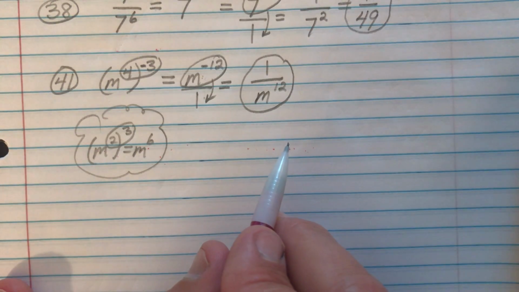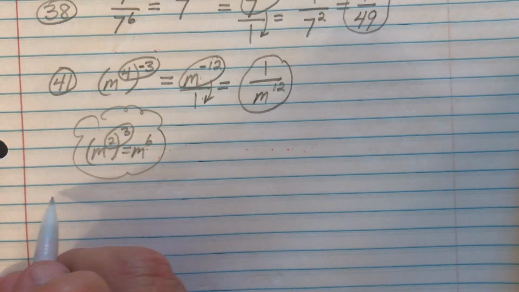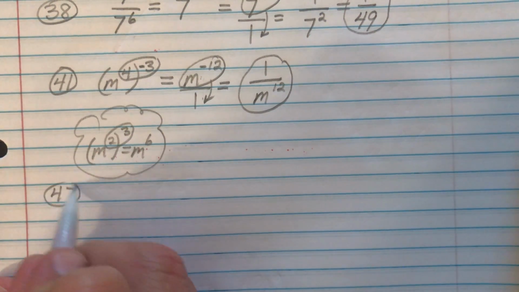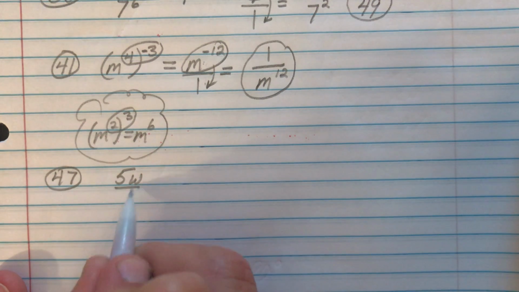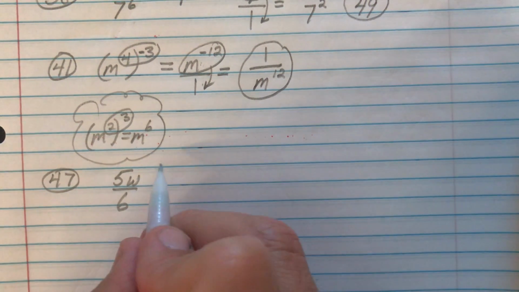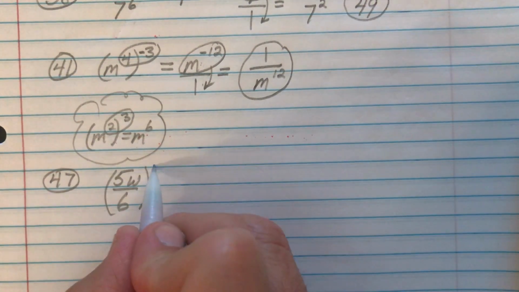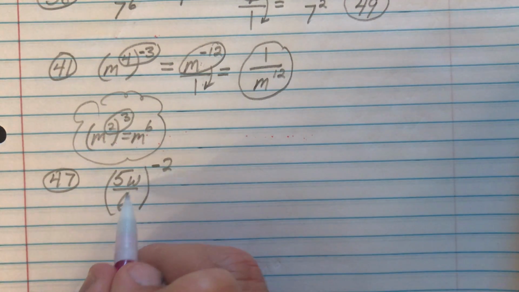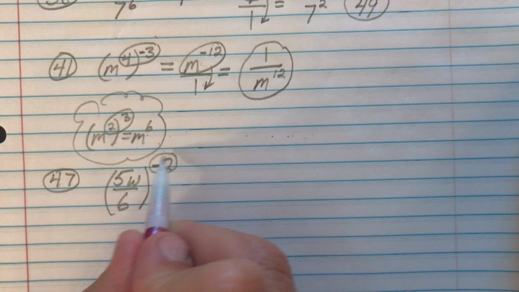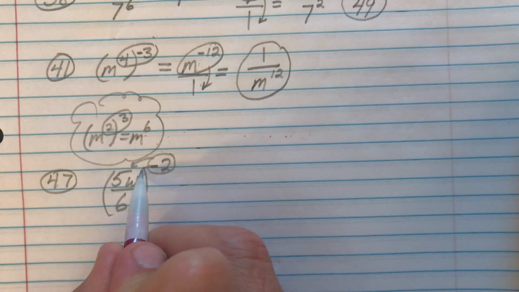Let's try one more on this page. What about 47? 47, you have 5w over 6 raised to the negative 2. Now this is a tough one. Be very careful. Everything in the parentheses is going to get this negative 2.